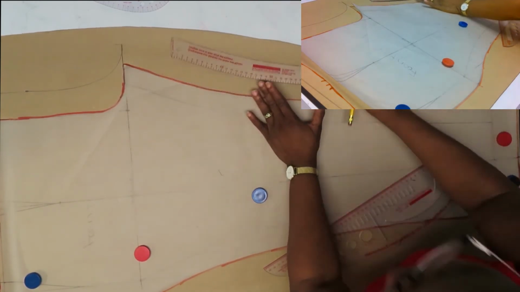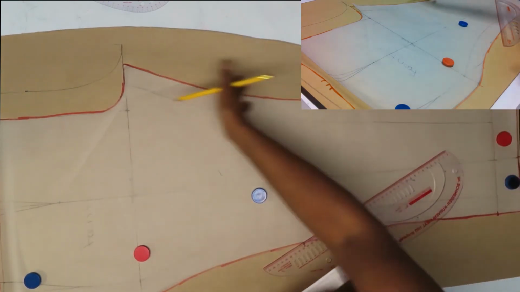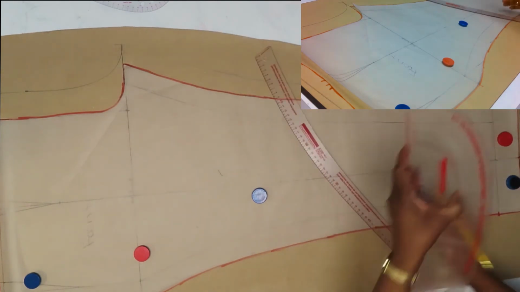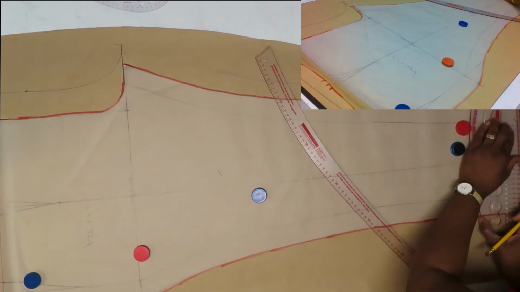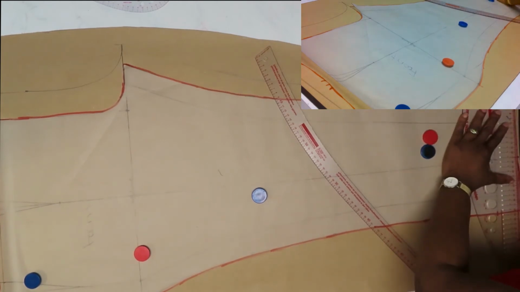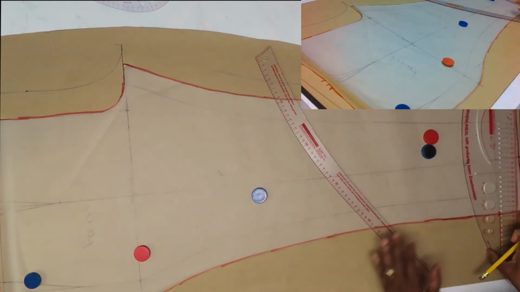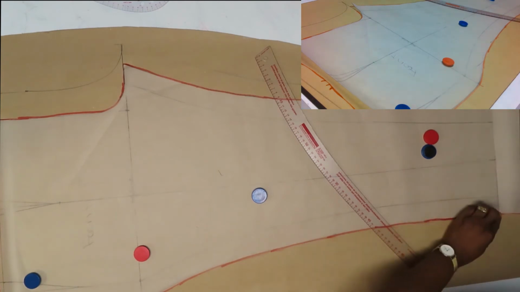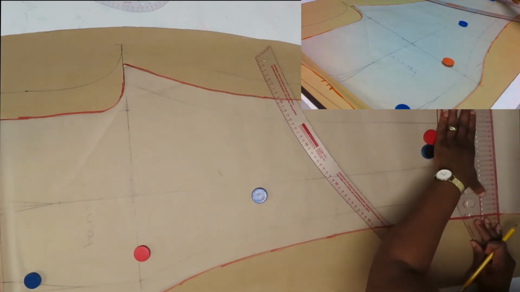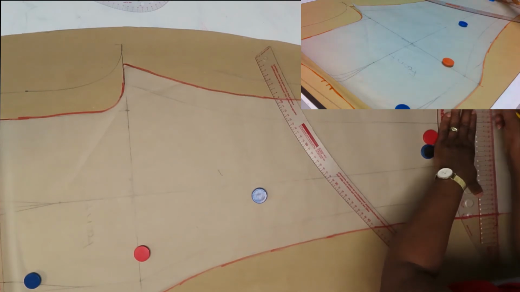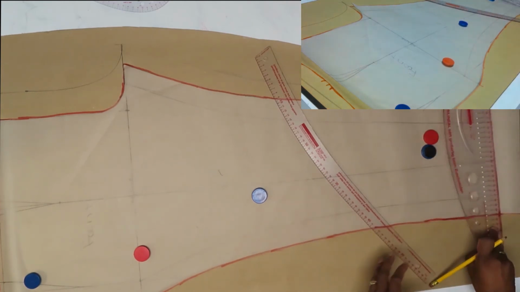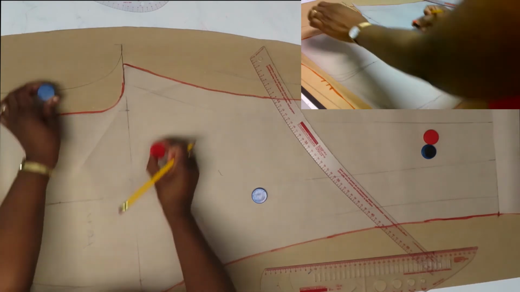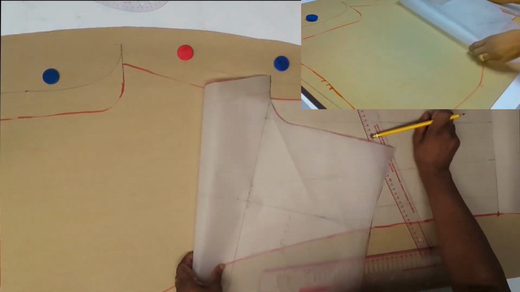Okay. Align to the. You can see already connected with the line. So I'm going to connect the ankle line so that it can be the same. All right. Okay. So that is it. So this is the original hemline. I can as well just extend it here so that you know. Okay. So that is that. Okay. So we can remove the pattern.